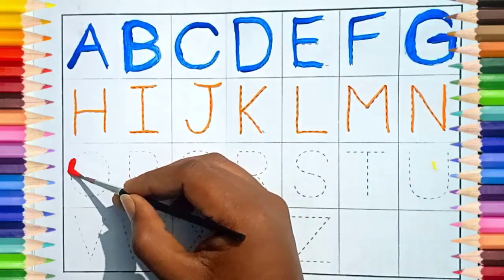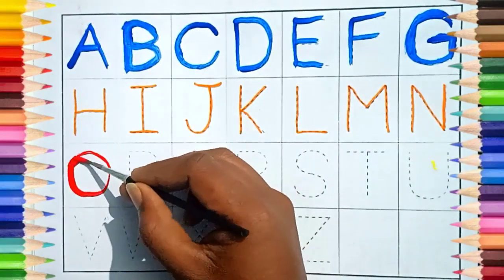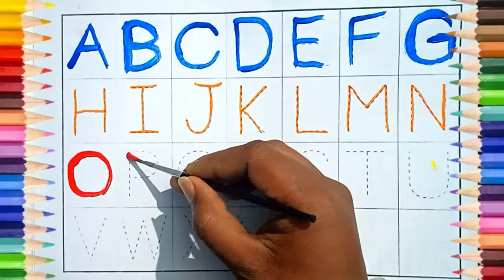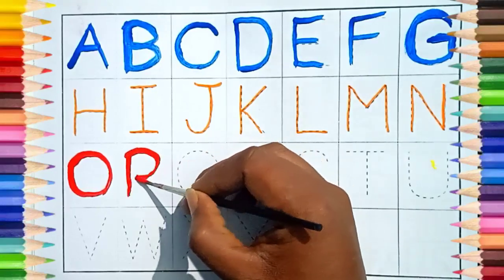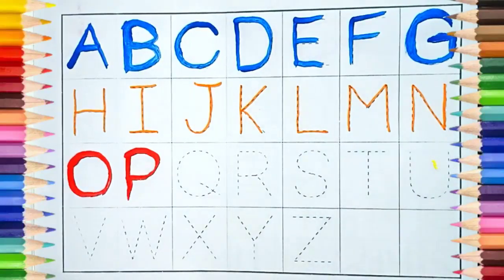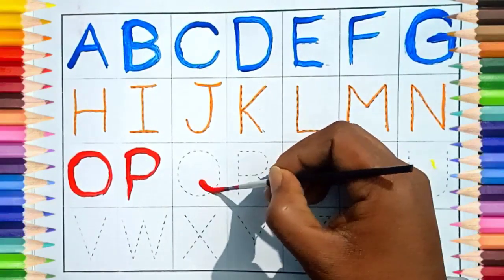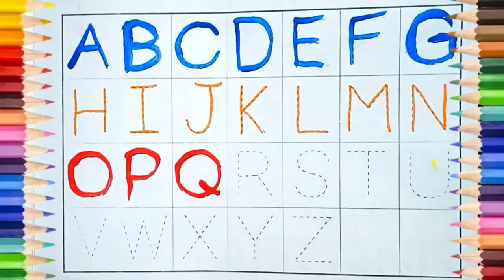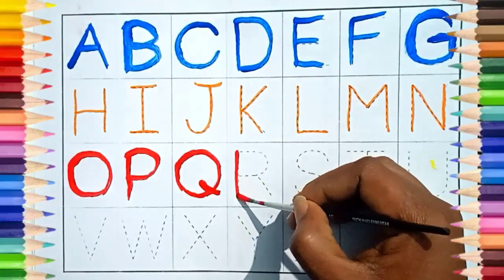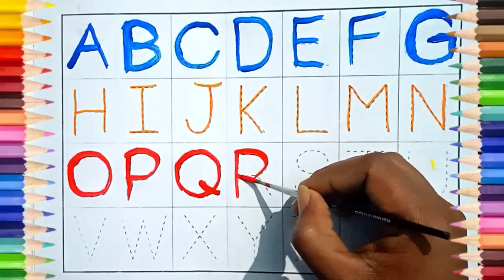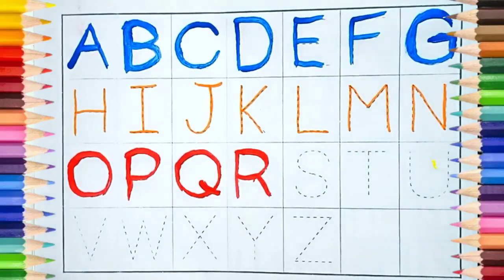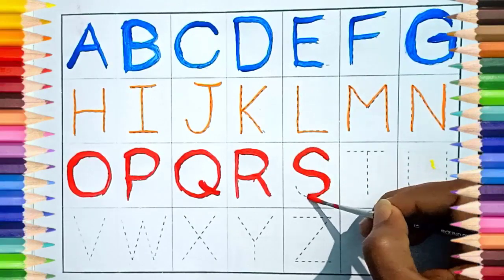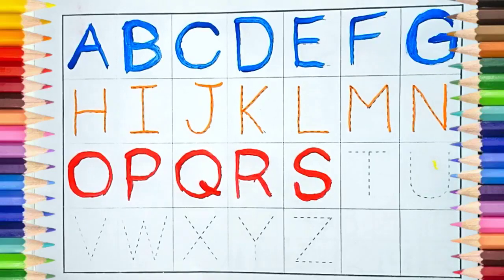Red color. O for orange. P for parrot. Q for queen. R for rabbit. S for snake.